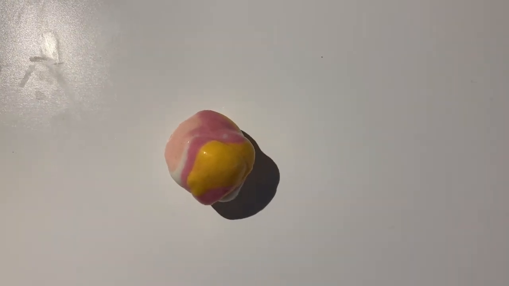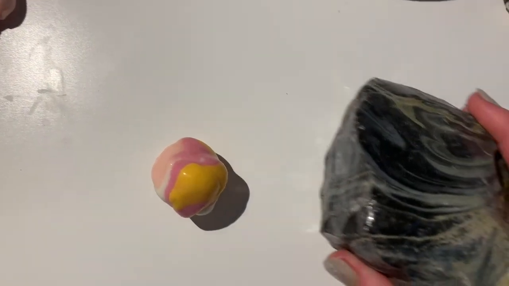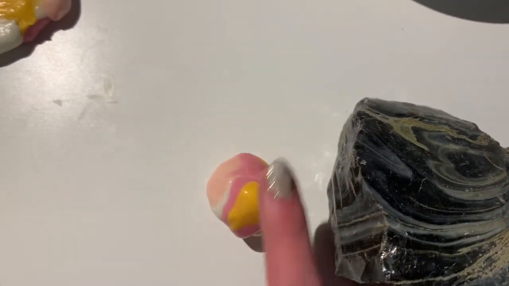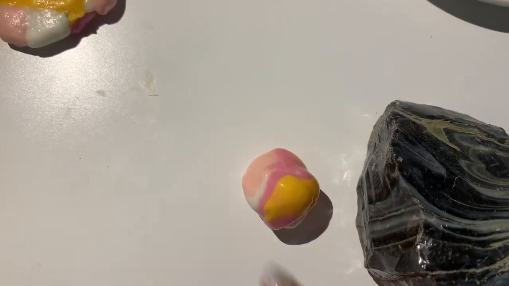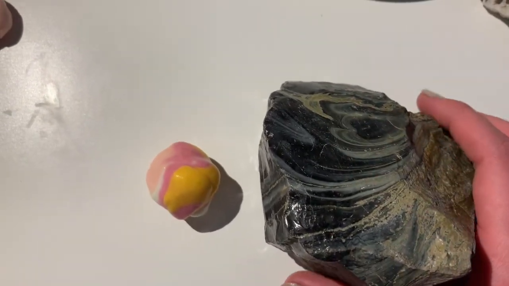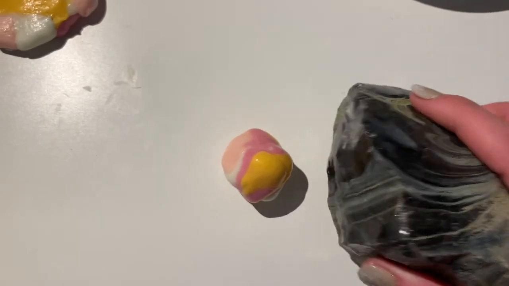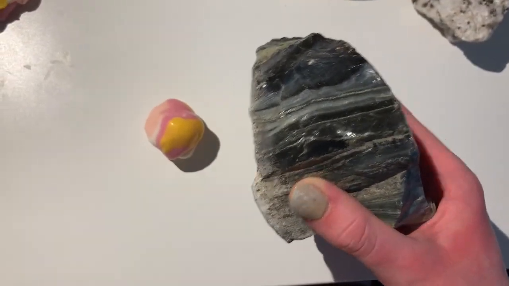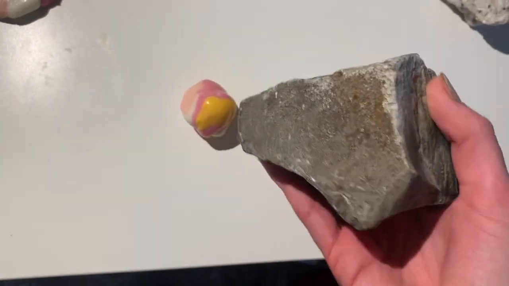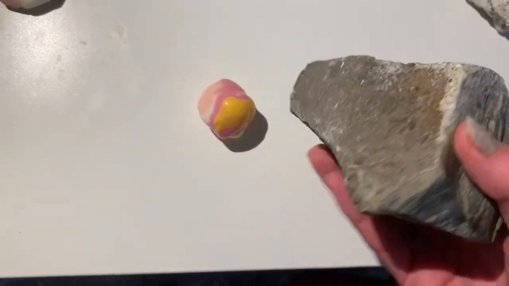So this is the finished metamorphic rock, and this is a real metamorphic rock. You can see in the same way that the colours have all mixed together from the pressure, you can see all of these sort of stripy lines on the metamorphic rock. Now this part of the rock is shiny and it's quite smooth, whereas this other side of the rock is a lot rougher.